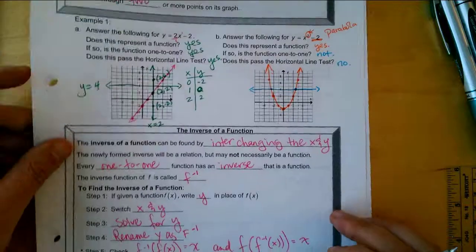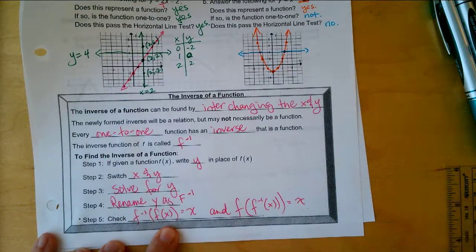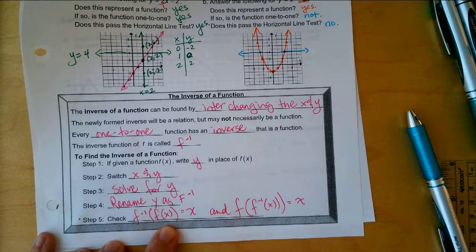Okay, we're going to take a moment and have you write these directions, and then we'll go over them in the next video.